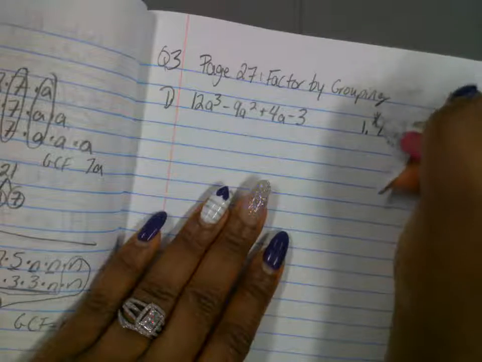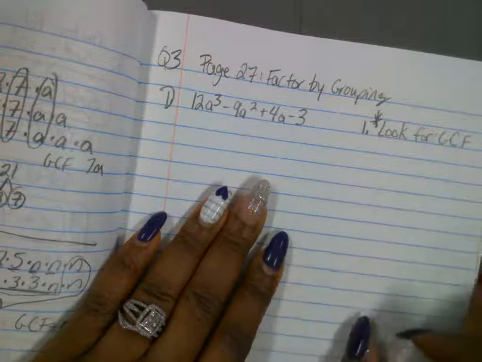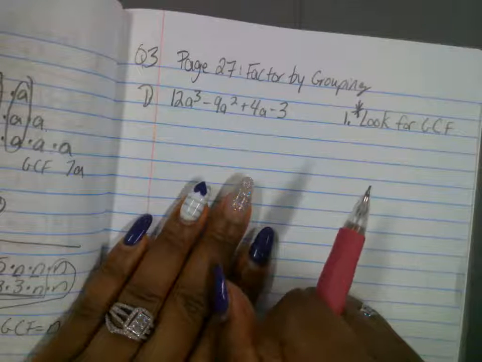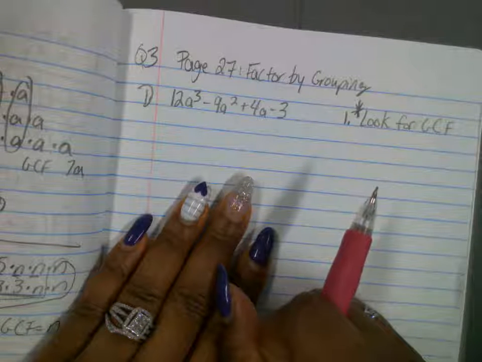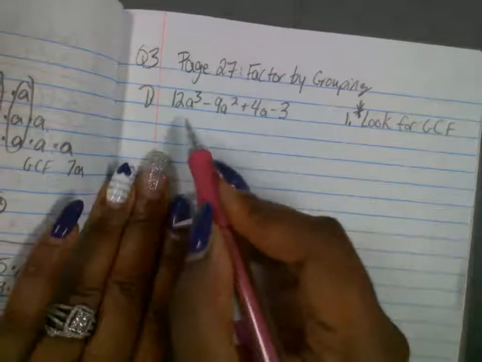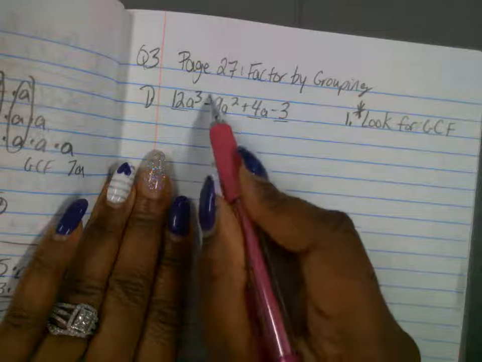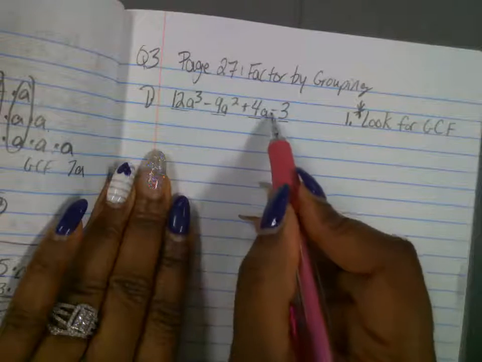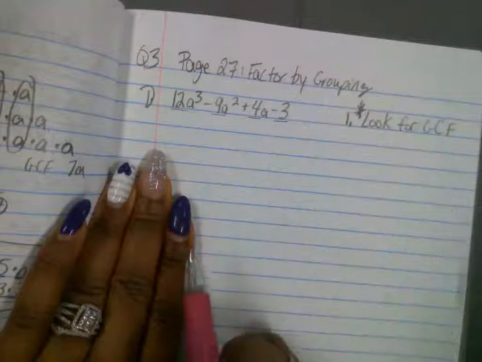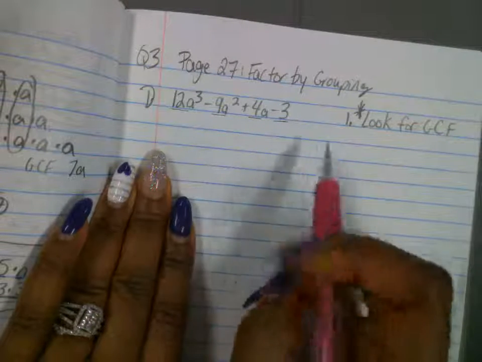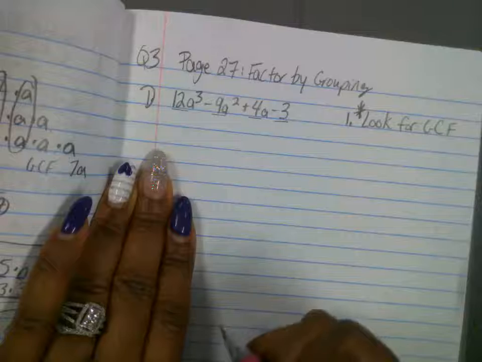Always do that first. When you're factoring any polynomial, this is key. This is so important. Put a star beside it because that's how important it is. You're always going to look for GCF first to see if there's a greatest common factor for all of the terms. In this case, there are 4 terms: 1, 2, 3, 4. Terms are separated by addition and subtraction signs. There is not a greatest common factor for all 4 terms other than 1.